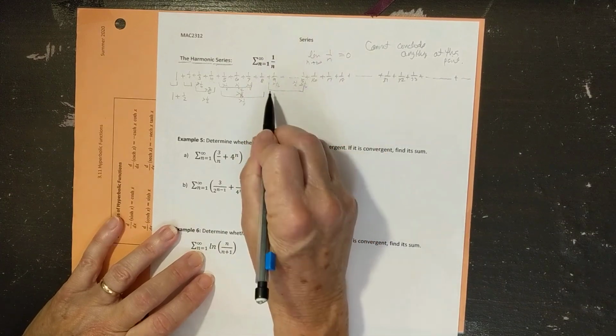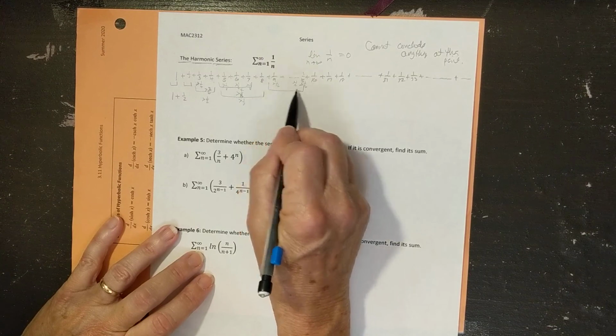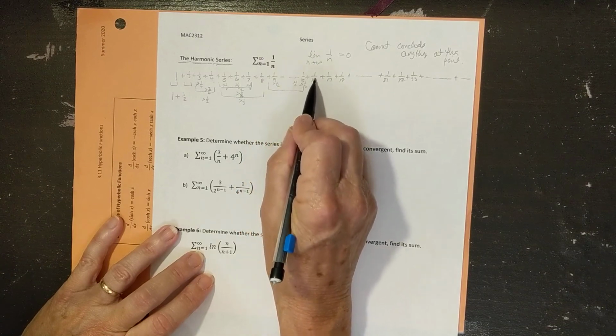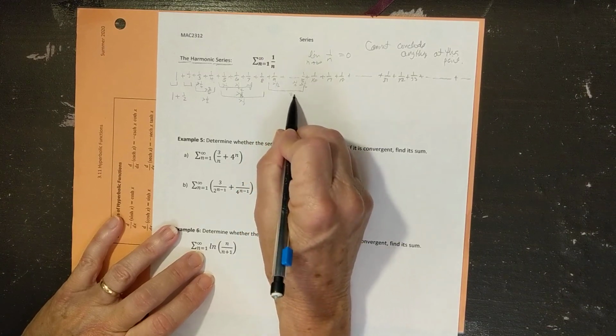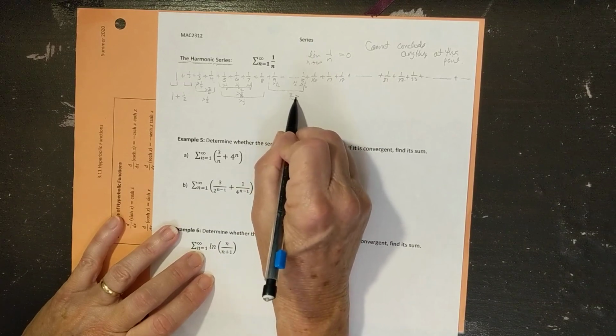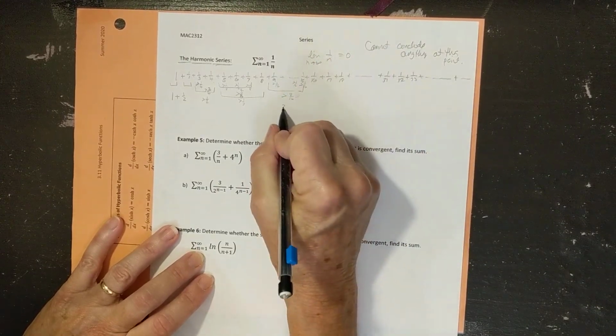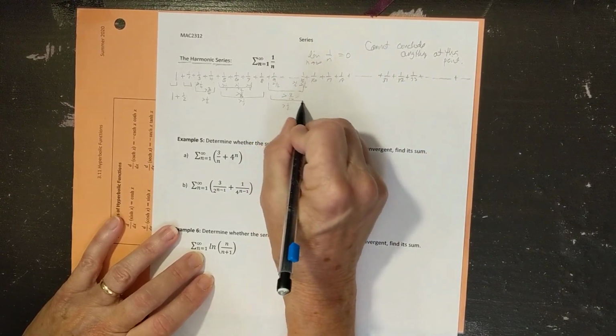You'll find that if you add up the number of these, this is going to be 7 terms, plus this one would be 8 terms over 16. All of these together is going to be greater than 8/16, which is greater than 1/2. So we're adding another 1/2 here.